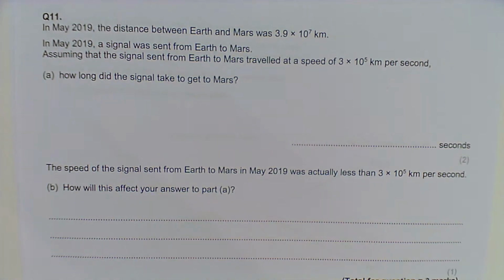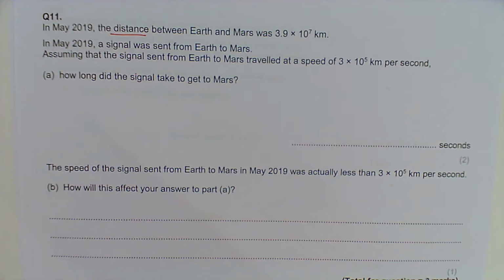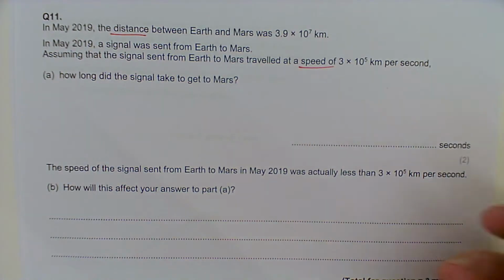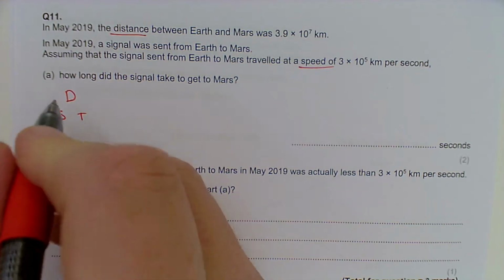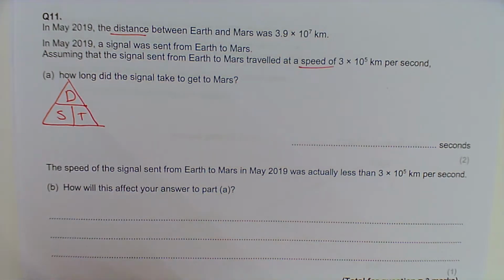Okay, question 11. May 2019, distance from Earth to Mars was 3.9 times 10 to the 7. In May, the signal sent from... So distance. Assuming that the signal sent from Earth to Mars travels at speed. So straight away now, I know that I'm going to be using distance, speed, time, and I remember it as Dave's speed triangle. Okay, Dave's speed triangle. And I want to know the time.